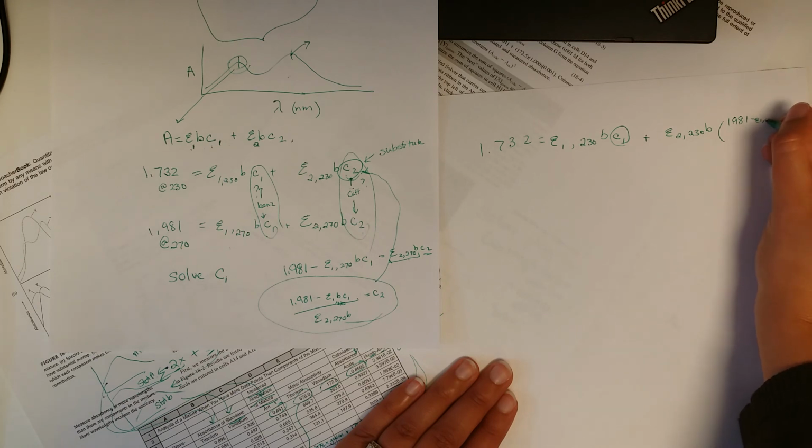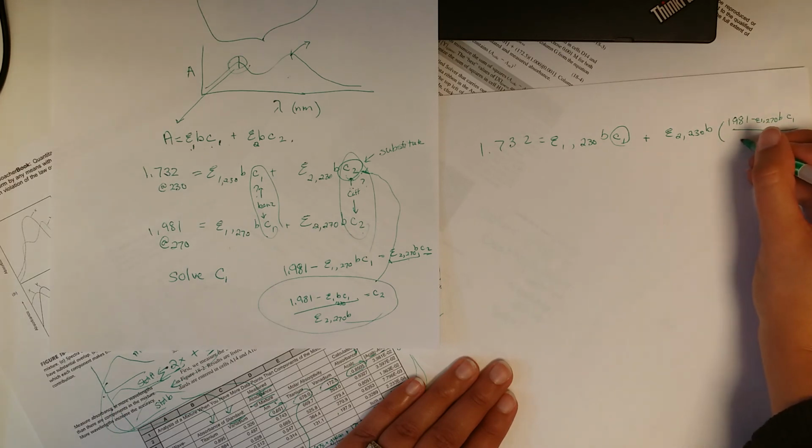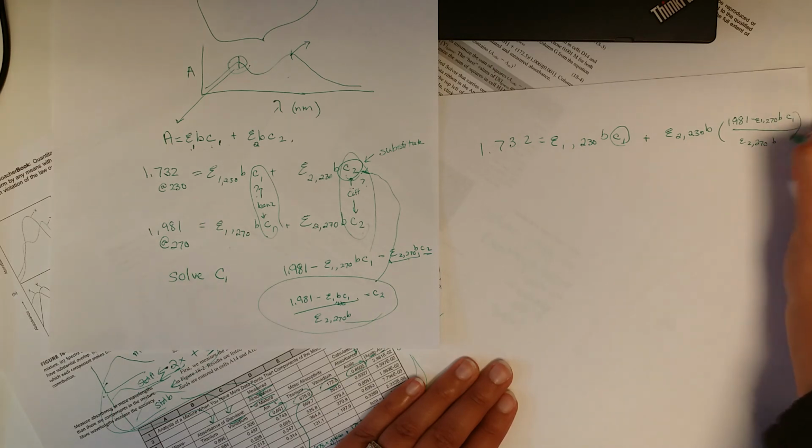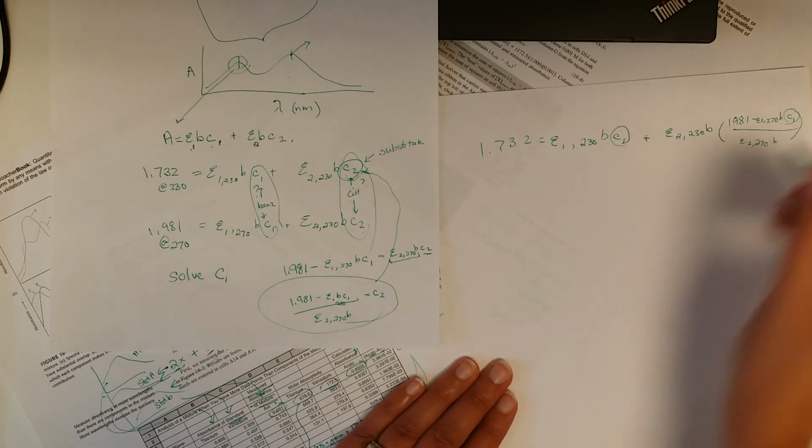And this isn't too bad because by now you actually have a number for path length, you have a number for your absorptivities, so a lot of these symbols go away and they're replaced by your numbers that you're used to. All right, one equation, one unknown, which is C1.